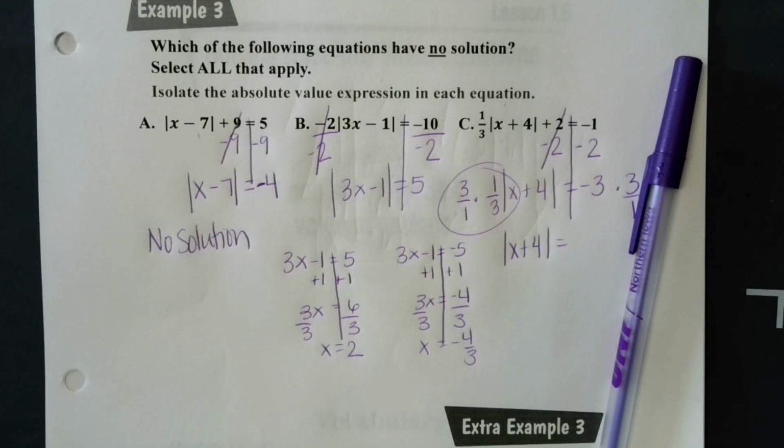So for this one, 1/3 is really our front one, and it was divided by 1/3. So we keep the 1/3 times the reciprocal. That cancels this whole thing out.